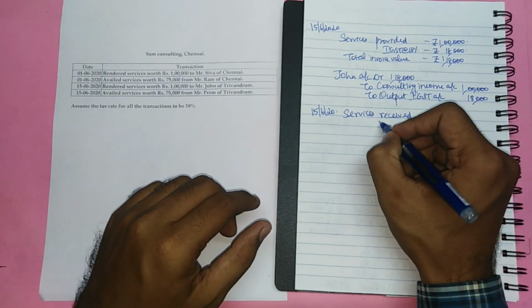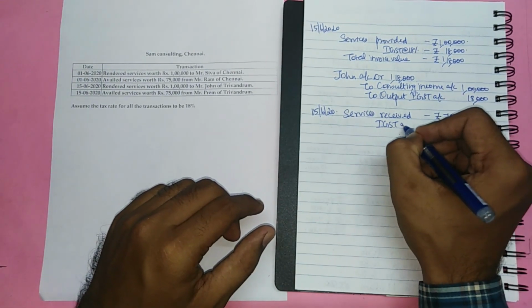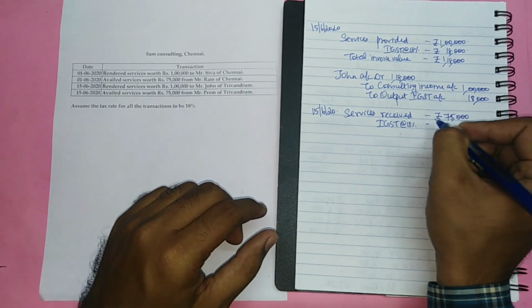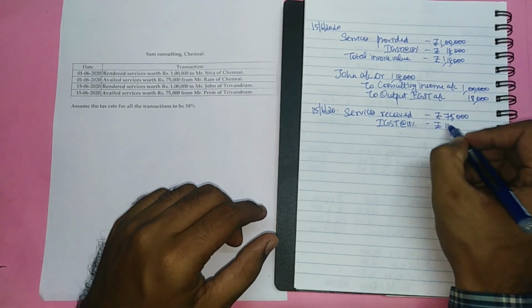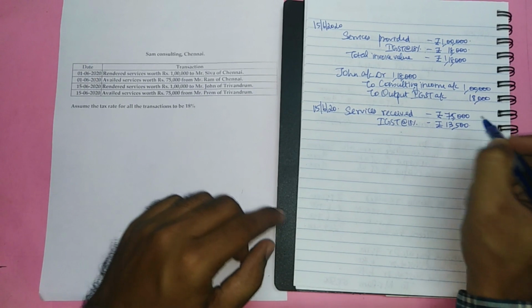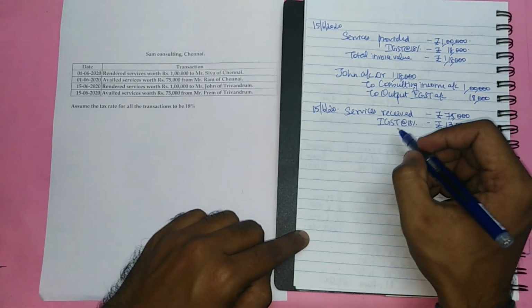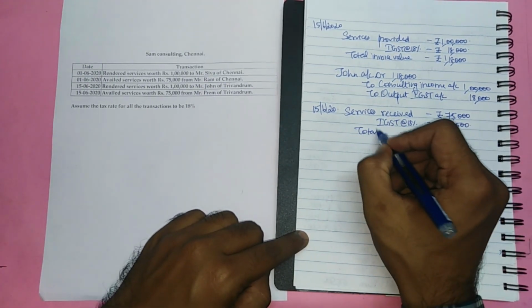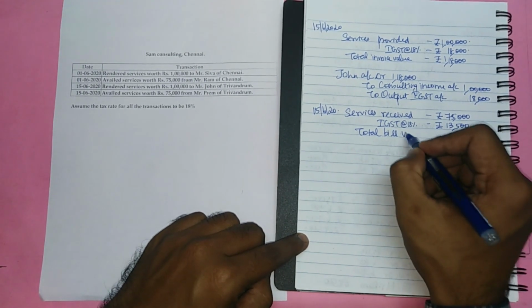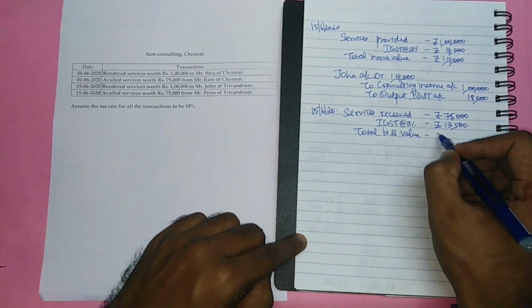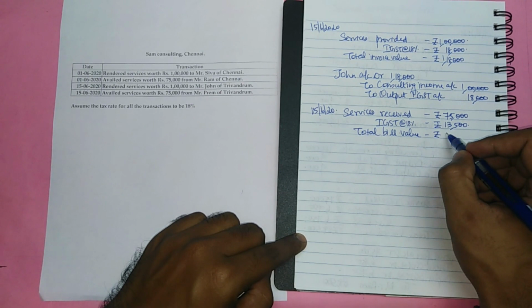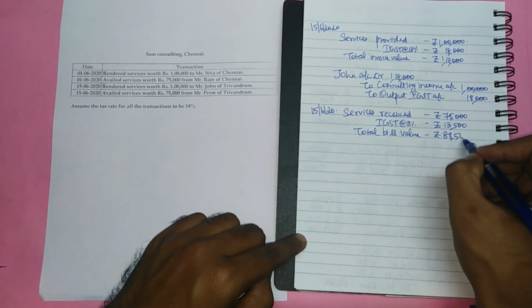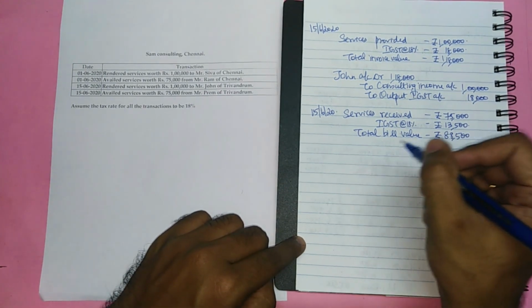The supplier of service will be charging IGST at 18%, that is rupees 13,500. So in total, the bill value would be rupees 88,500. Now let us pass the entry.